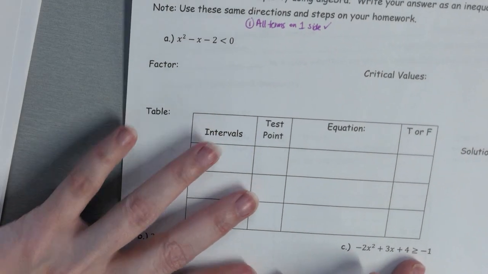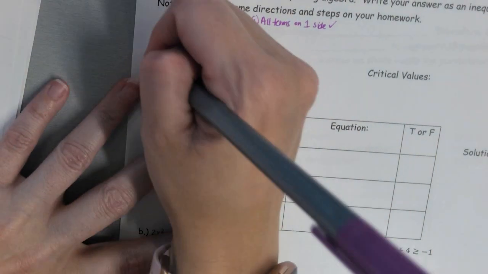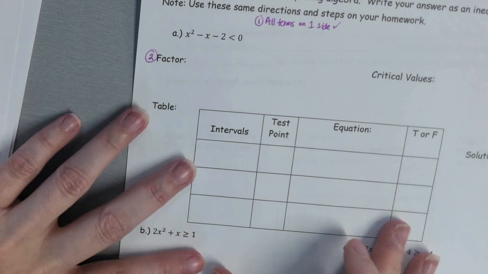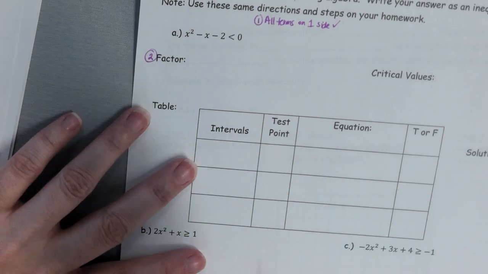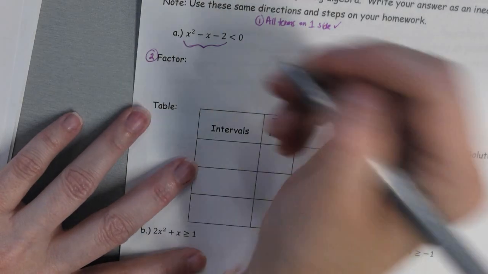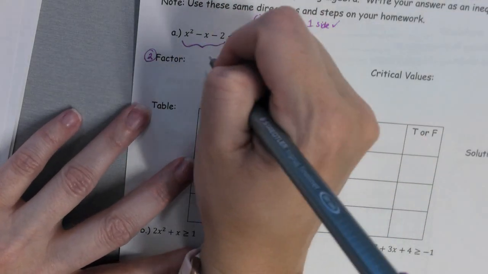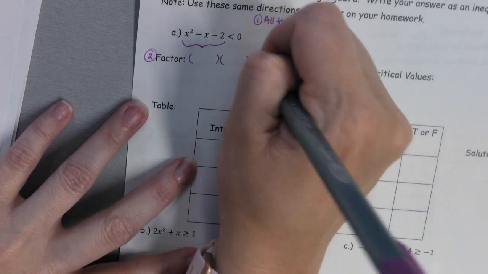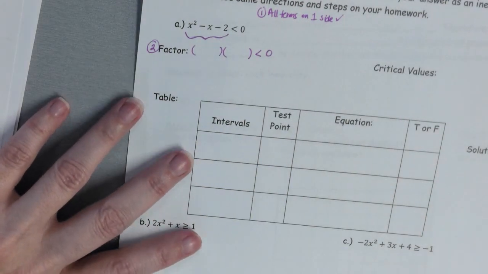Okay, step 2 is factor. So when you factor, you're factoring this part here. There's nothing they have in common. I don't see any perfect squares, so we're just going to leave it just like this.